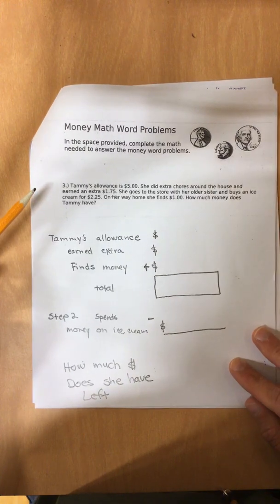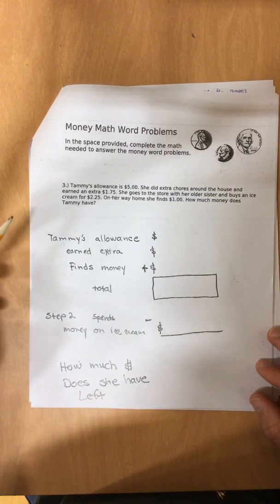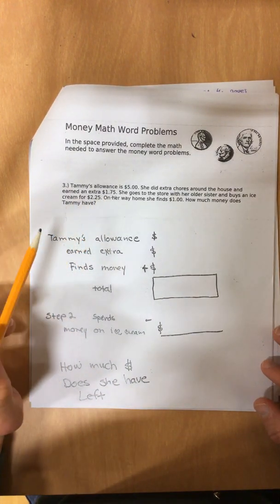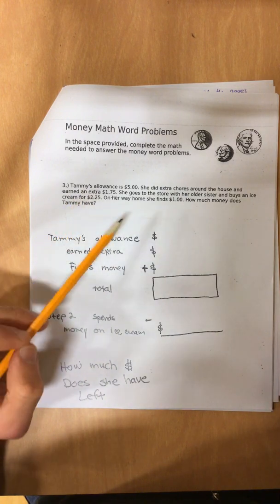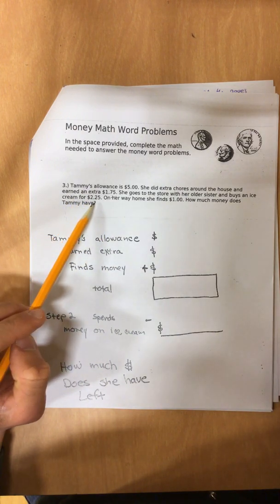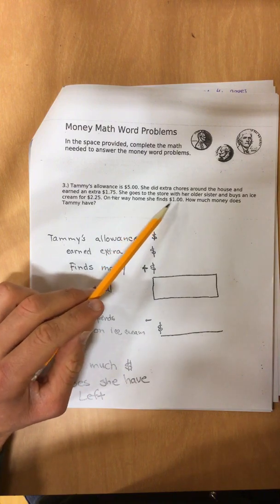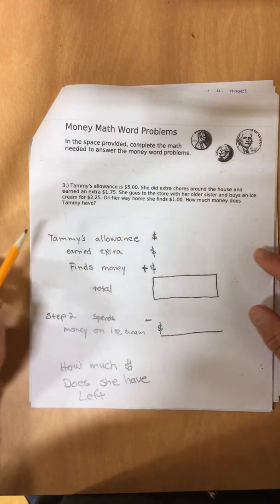Tammy's allowance is $5. She did extra chores around the house and earned an extra $1.75. She goes to the store with her older sister and buys an ice cream for $2.25. On her way home, she finds $1. How much money does Tammy have?